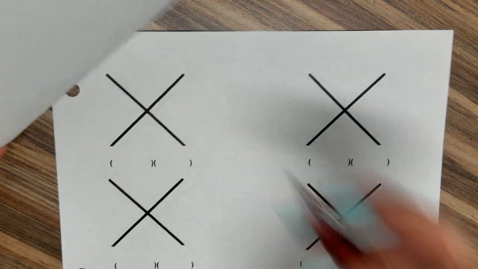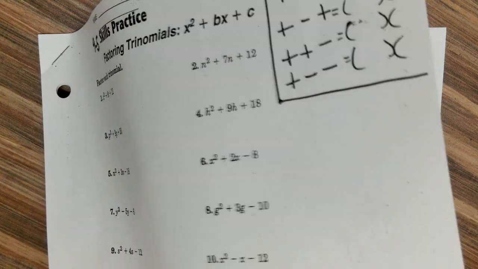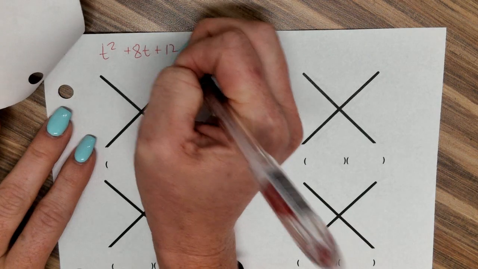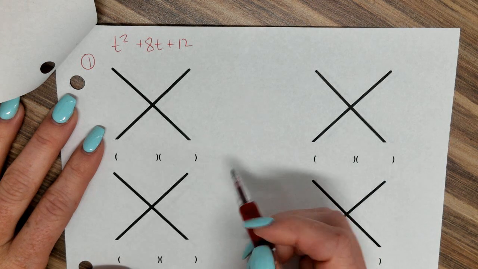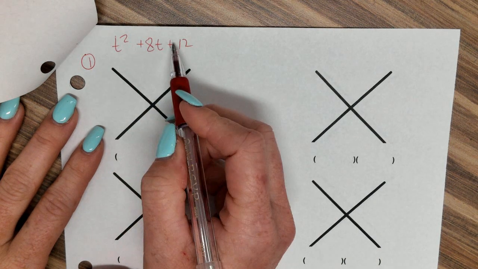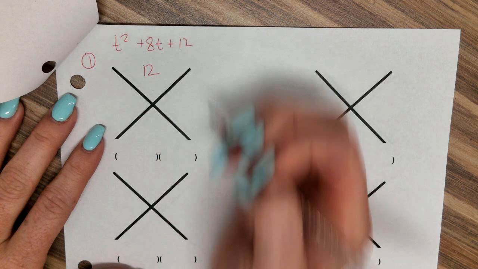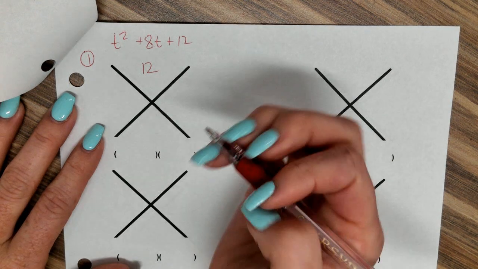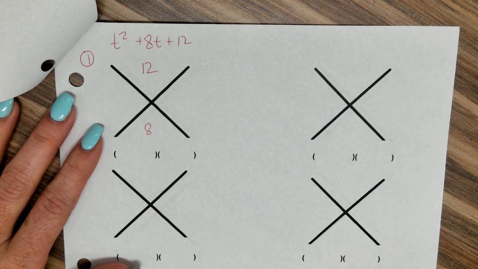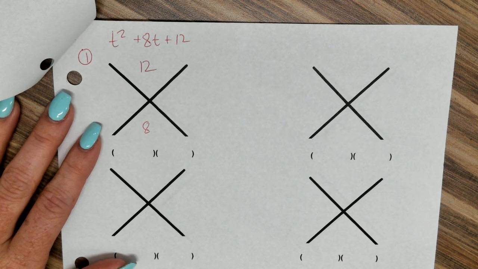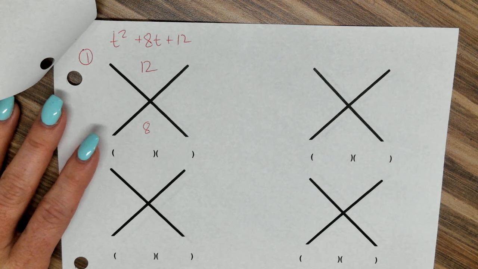Okay, so I'm doing t squared plus 8t plus 12. This is going to be number 1 for me. I'm doing 1 times 12 to give me this A times C, and then B is going here. So I'm looking for factors of 12 that add up to equal 8.